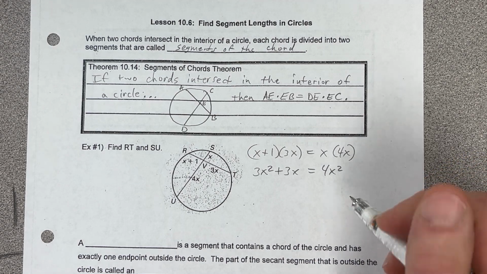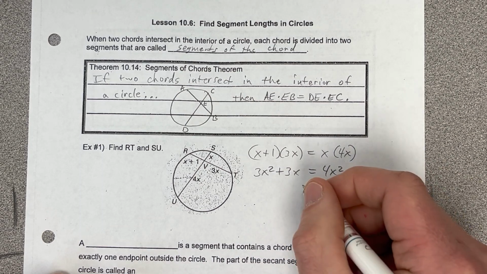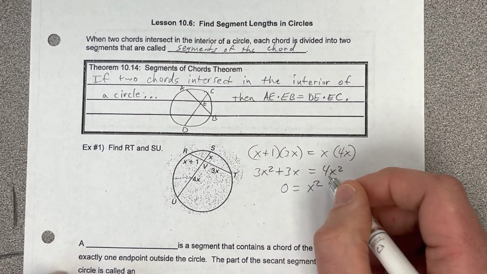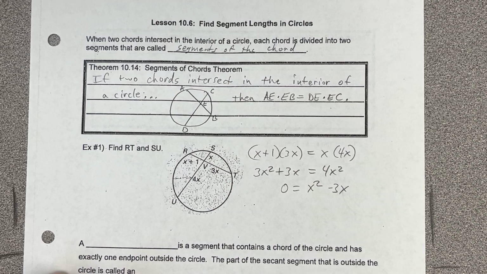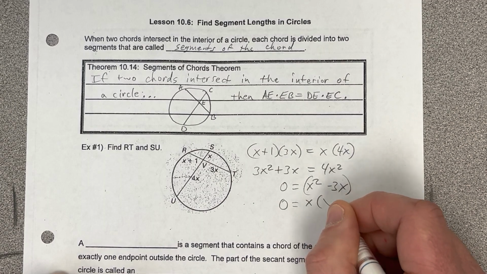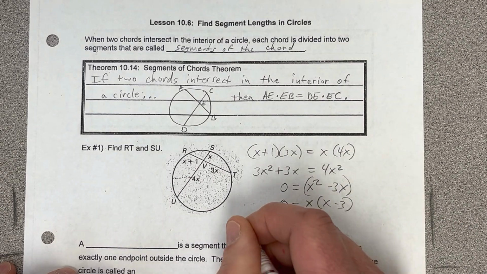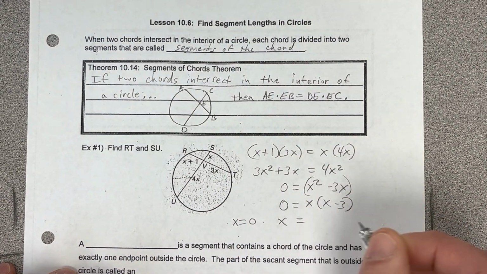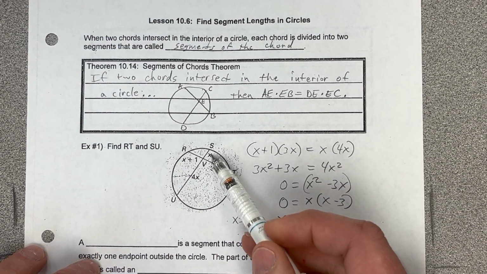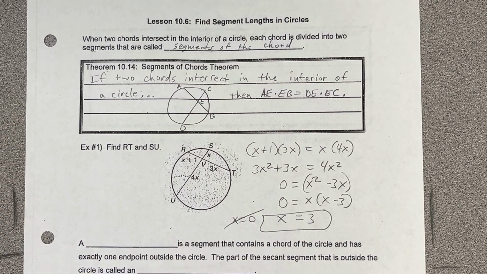So to solve a quadratic by factoring, you want to get it equal to 0. I'm going to move these over, and when I subtract the 3x squared, I'll get x squared. Subtract the 3x, I'll get minus 3x. Then I can factor a monomial out of x, leaving behind x minus 3, and then I can use the zero product property and get answers of 0, and setting x minus 3 equal to 0, 3. But does it make sense to have a chord that has a measure of 0? Not so much. So I'm going to stick with x equals 3.